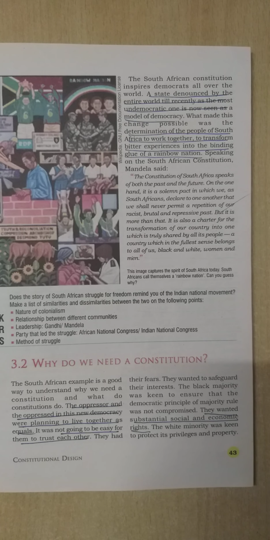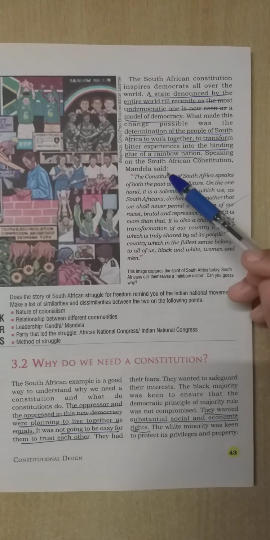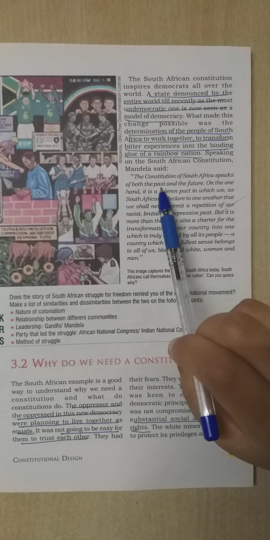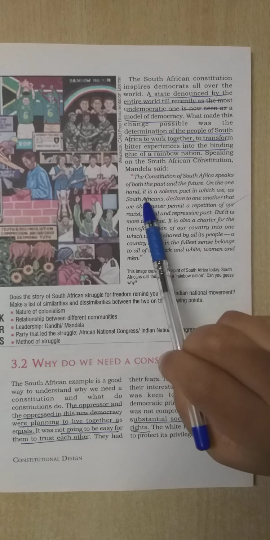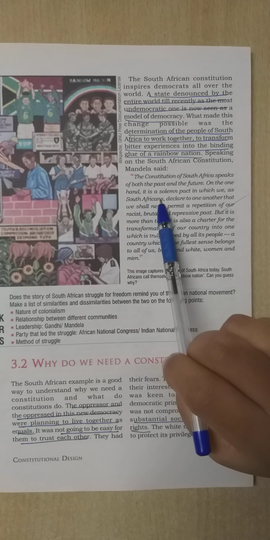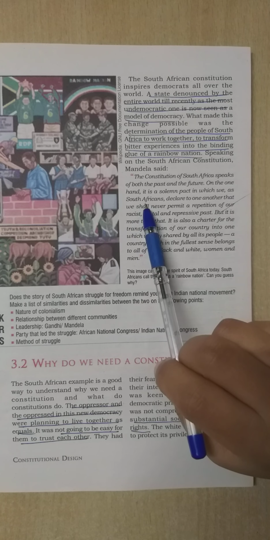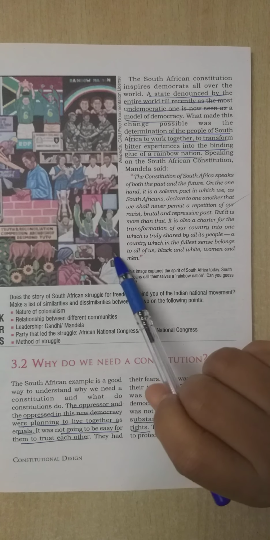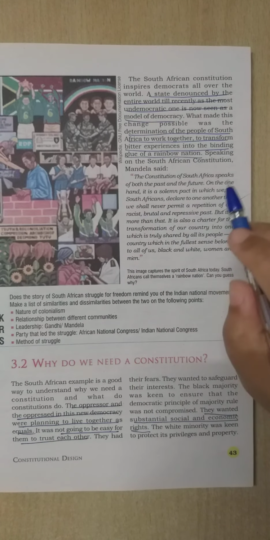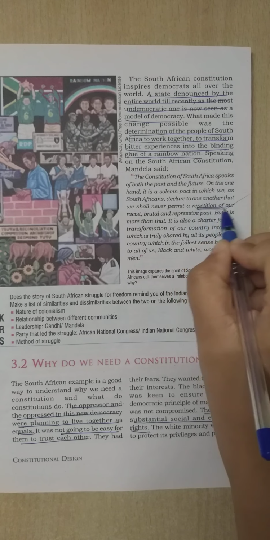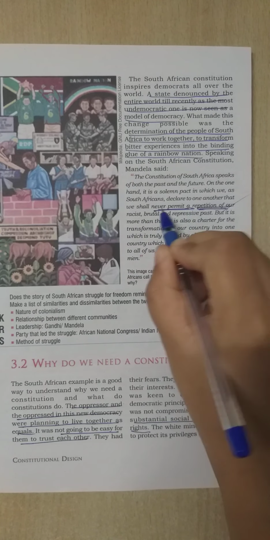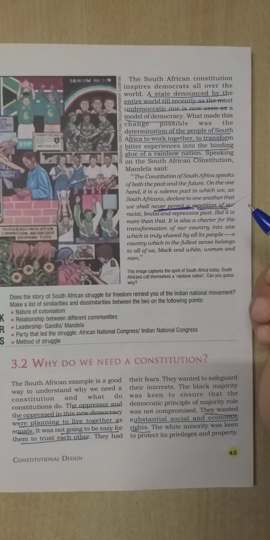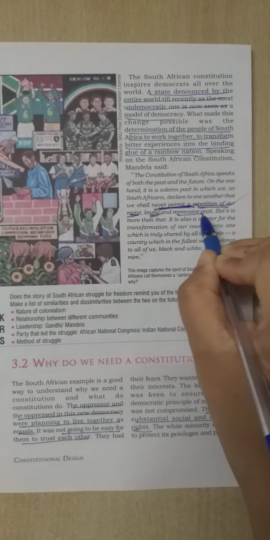Speaking of the South African constitution, let's see what Mandela said. The constitution of South Africa speaks of both the past and the future. On the one hand, it is a solemn pact in which we, as South Africans, declare to one another that we shall never permit repetition of a racist, brutal, and repressive past. So here we can see that he's clearly saying we should never let happen again the repetition of a racist, brutal, and repressive past.